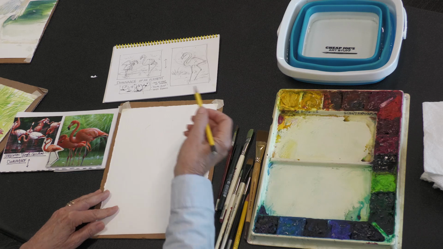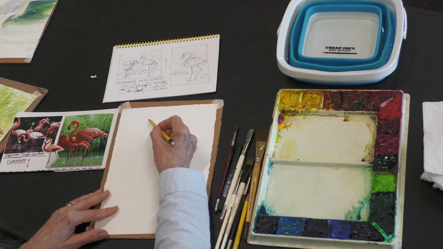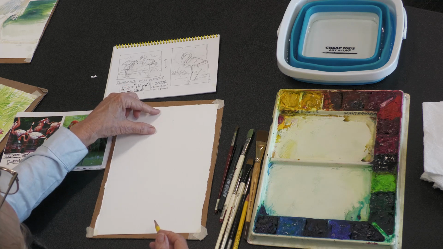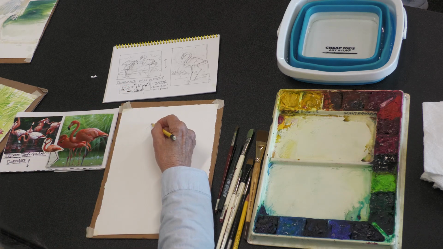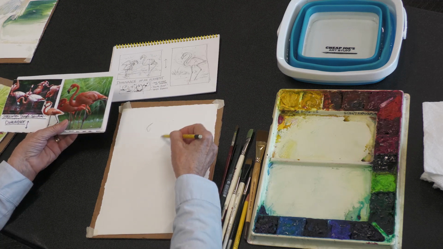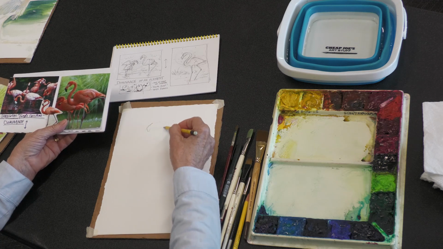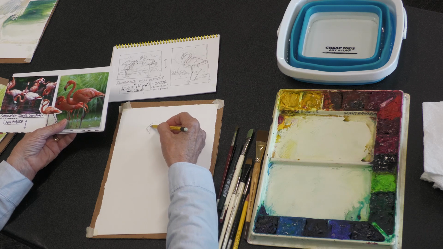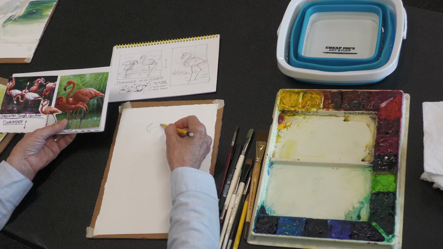Okay, so the first thing I'm going to do for my flamingo is I don't want to start my head too low down. I want to be sure that my head of the flamingo is up toward the top of the watercolor painting. And if you want to do just a quick little gesture, thinking about the shape of the head, and sometimes gesturing.